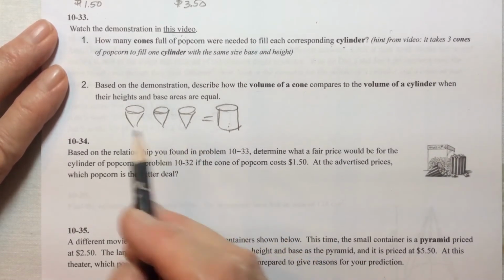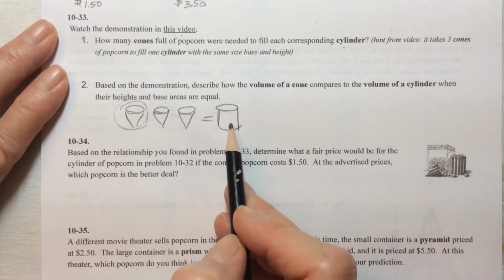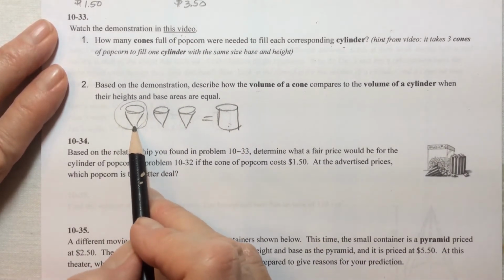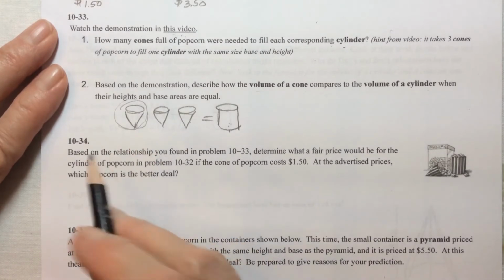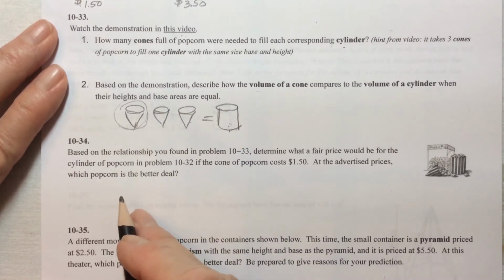So if we were going to compare the volume of just one of these to this, we would say that the volume of one of these cones is only 1/3 of this cylinder.